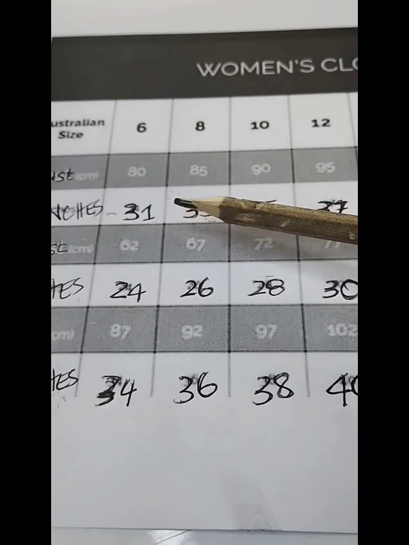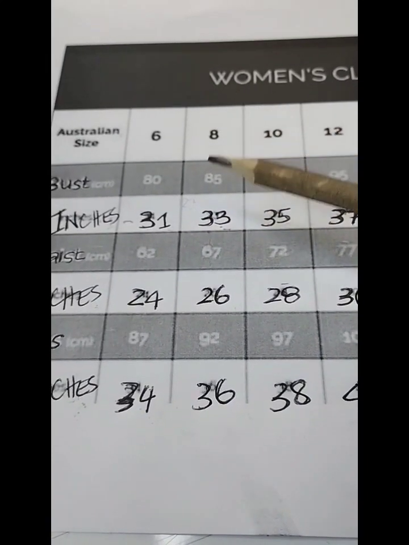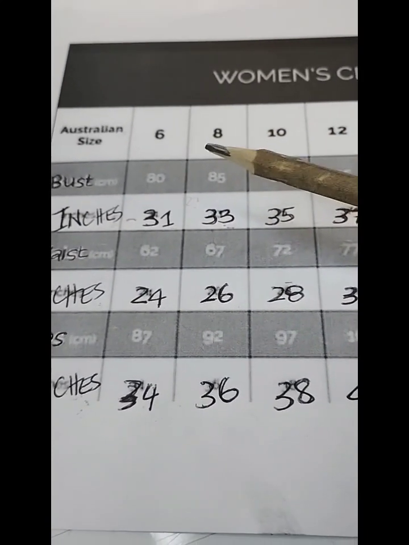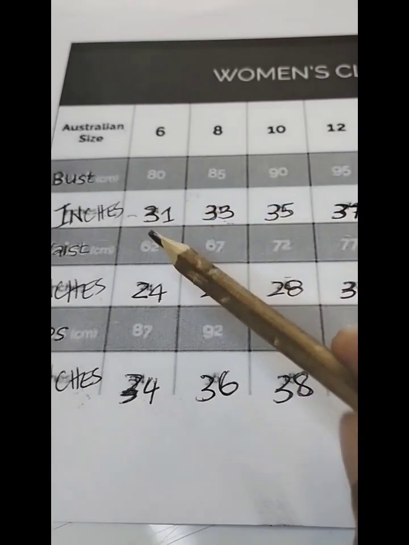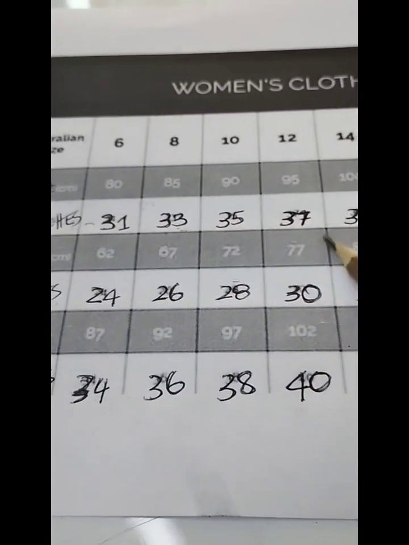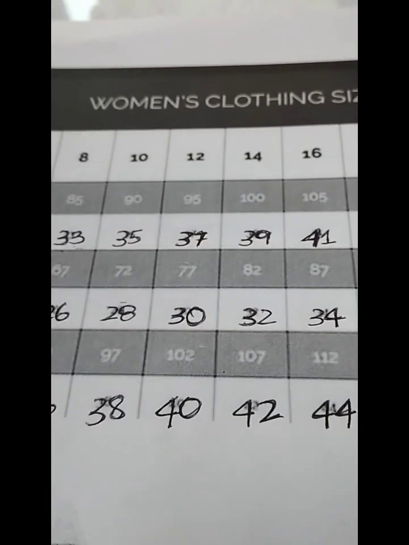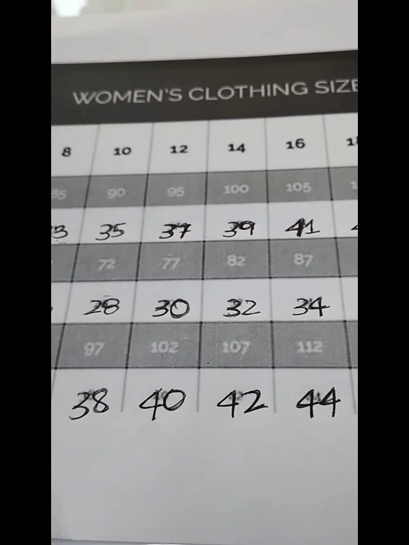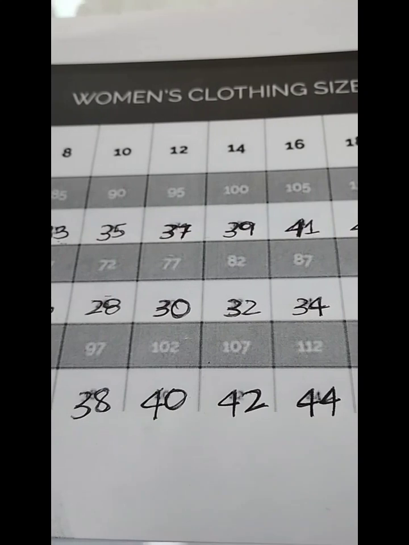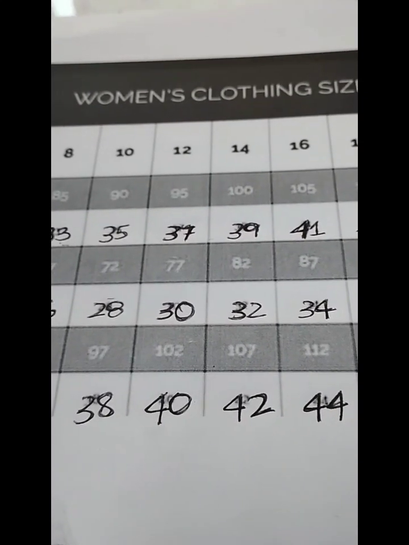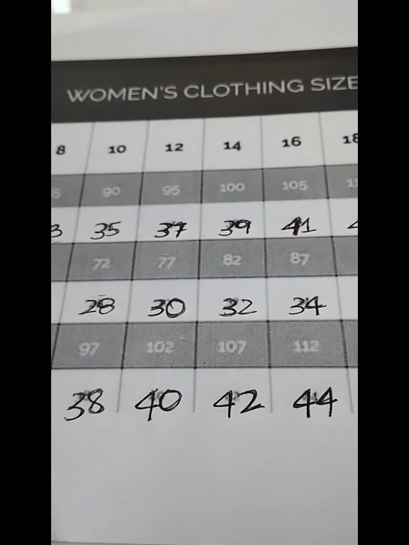How do I know what size I fall in? You will need your high bust measurement. Your high bust measurement will tell you what size you belong to. Right? If you want to know more about high bust, please do not hesitate to contact Niven Tailoring, and we will be able to help you with that information.